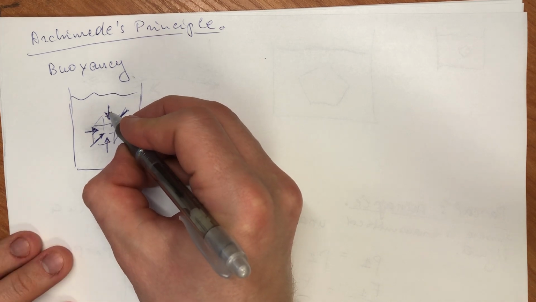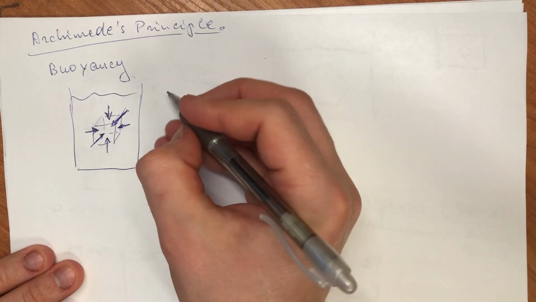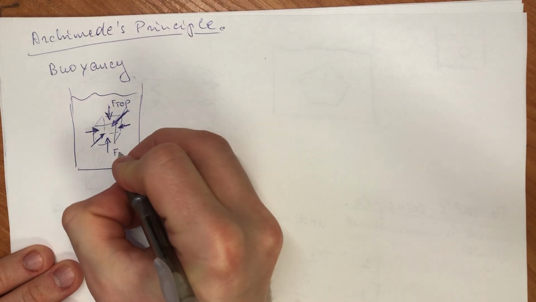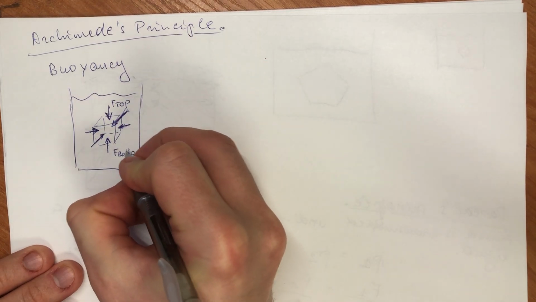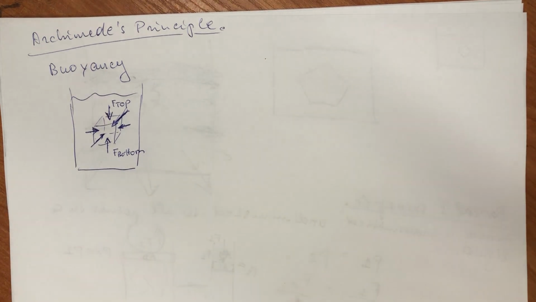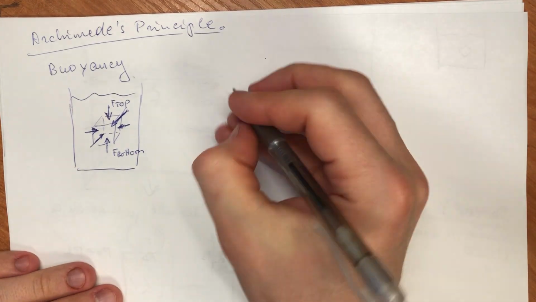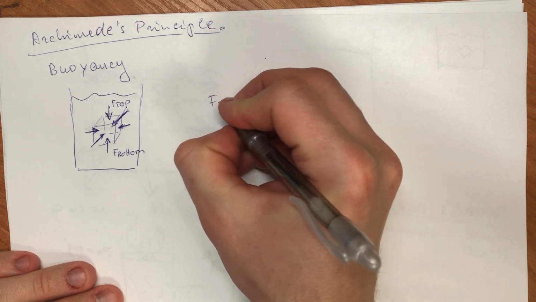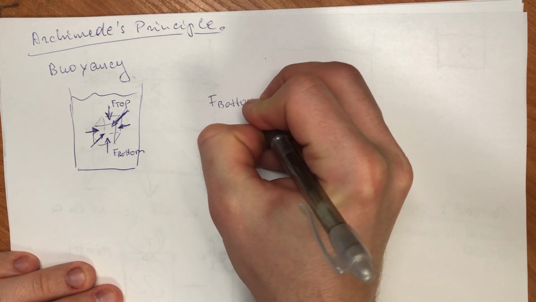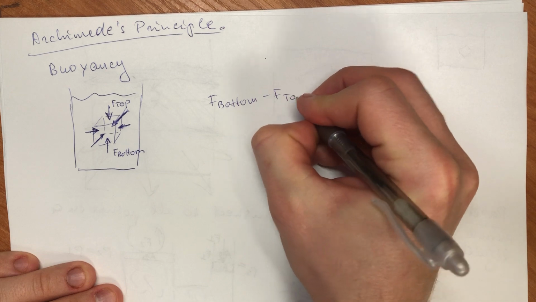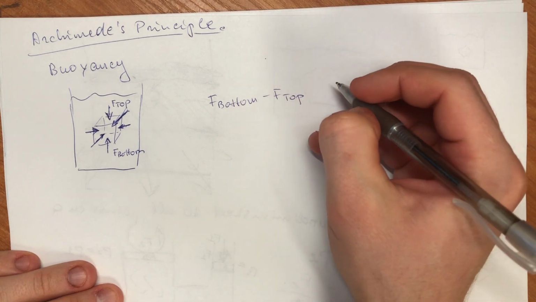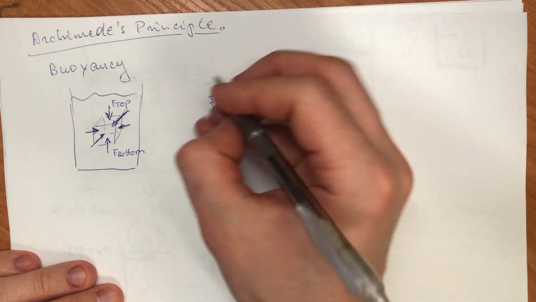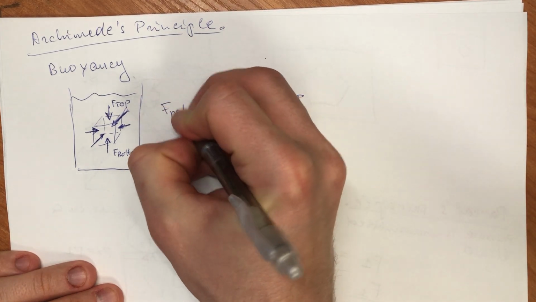Now these forces are remaining: this is F top, this is F bottom. Do they cancel each other out? Basically no, because F bottom minus F top is the net force.